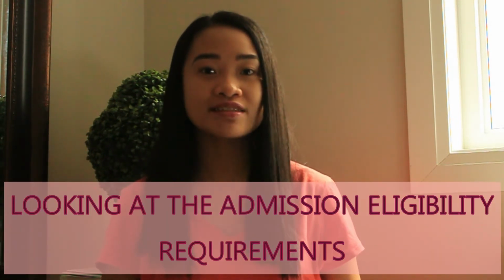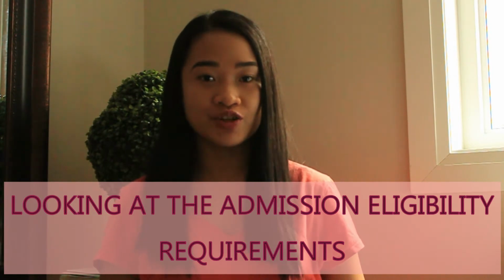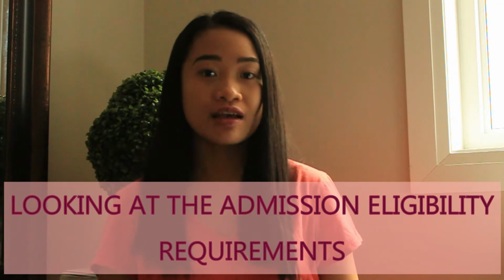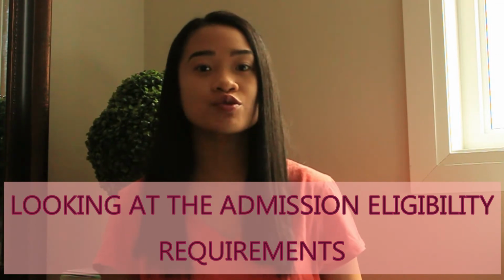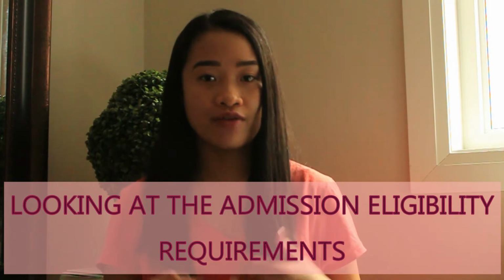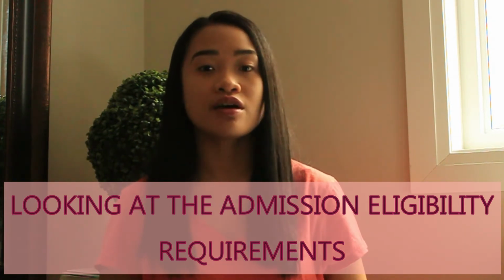Step 3 would be checking the requirements and seeing if you're eligible to apply. Different programs have different requirements, so you gotta check on your school's website what their requirements are and if you have it or if you're eligible to apply to that program. Different schools differ in admission requirements, but these are some of the criteria that almost all of them look for.